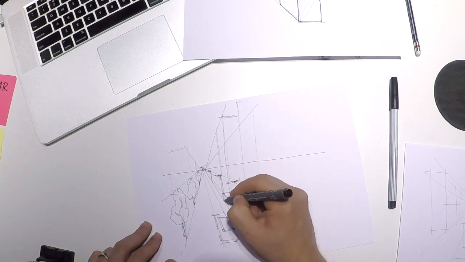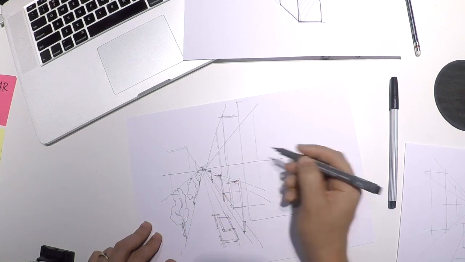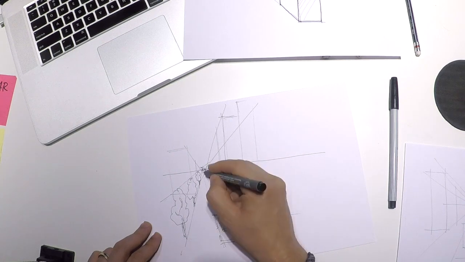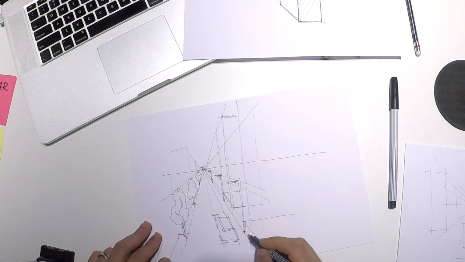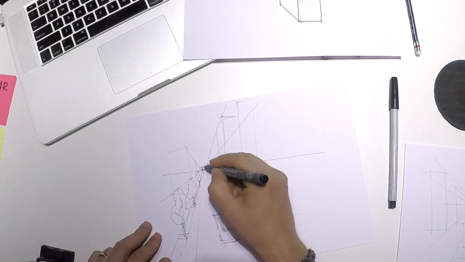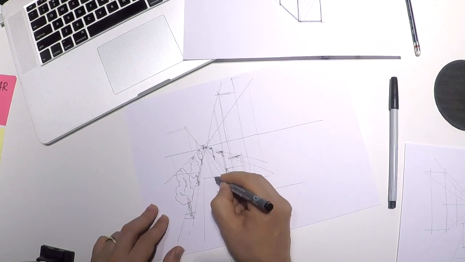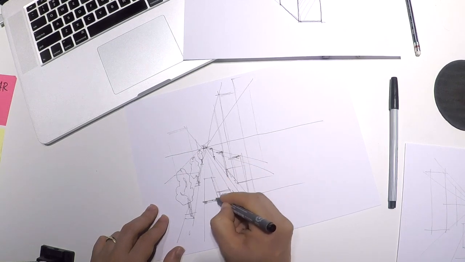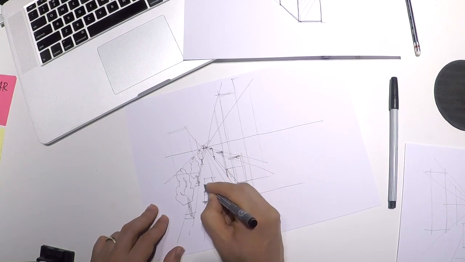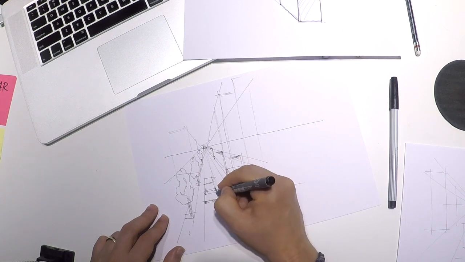The first object, the closer object to you, is always bigger, and the rest go smaller and smaller. And about this topic, we will talk more precisely in one of my lessons.